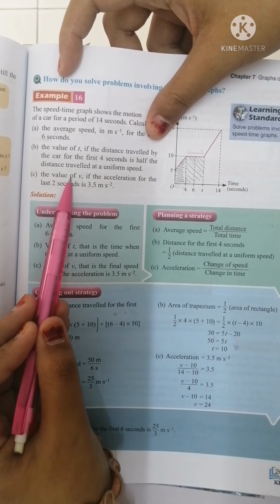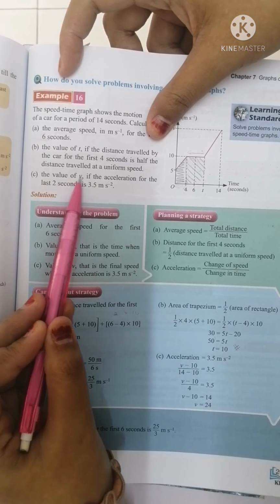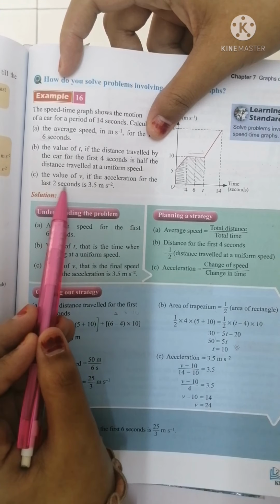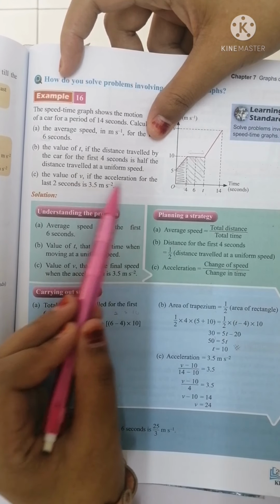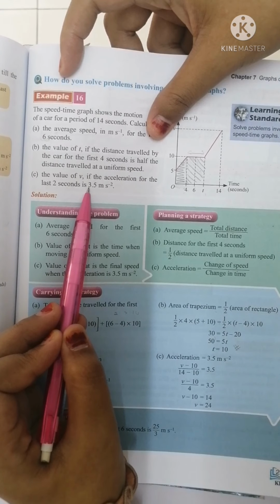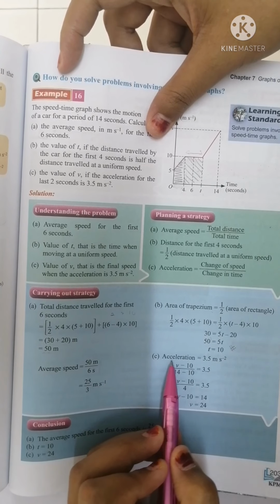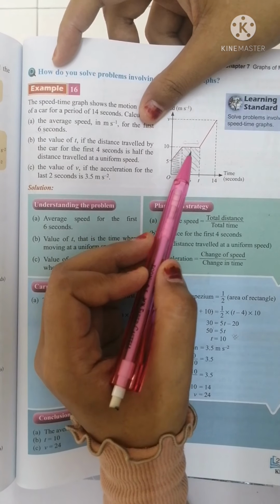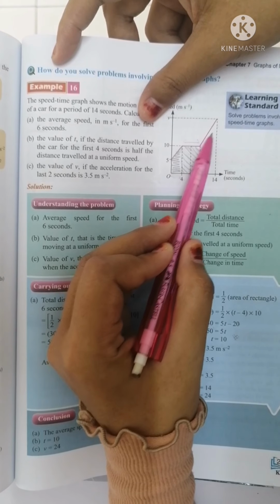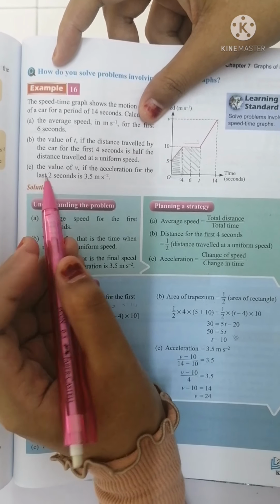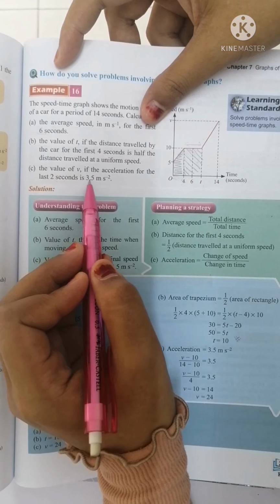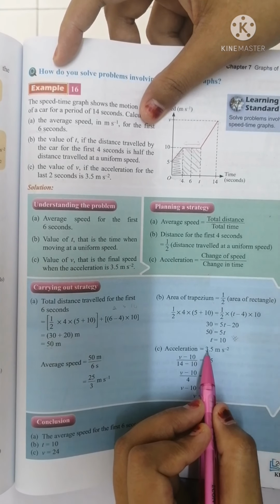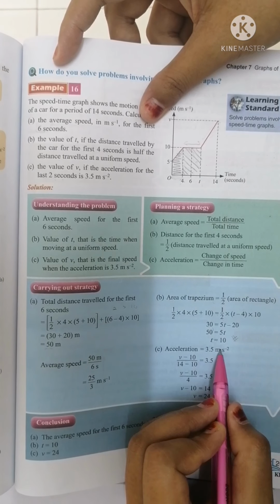Now C. The value of v if the acceleration for the last 2 seconds is 3.5. Look at this one: we know that the acceleration is this one. The acceleration for the last 2 seconds is 3.5, so we know that it is 3.5 meters per second squared.